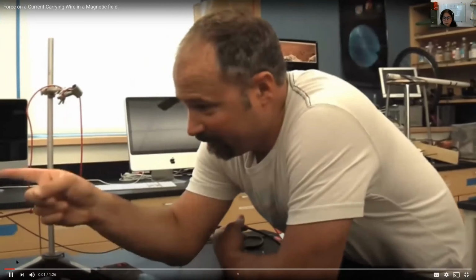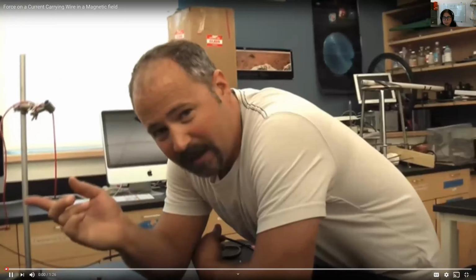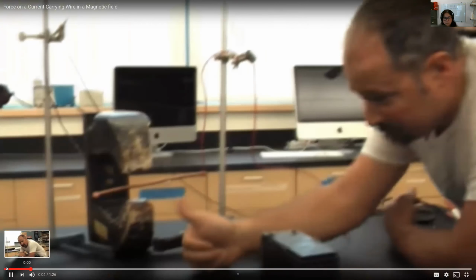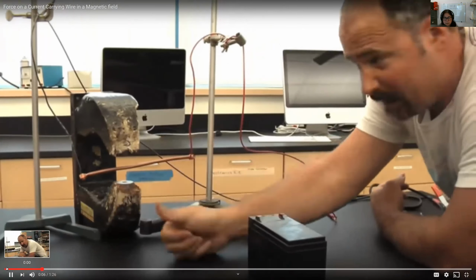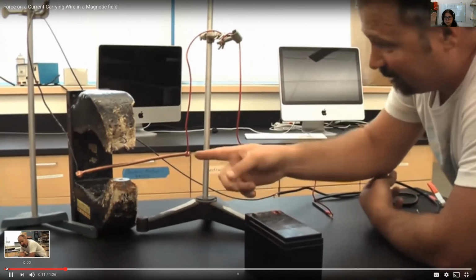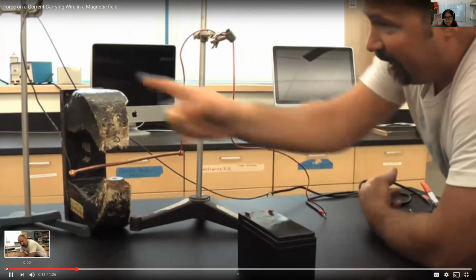Here I have a large magnet, South Pole, North Pole, so the field is pointing up. And then I have a big copper tube, which is connected to the wires here and there.